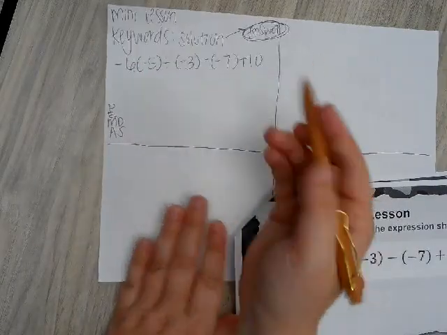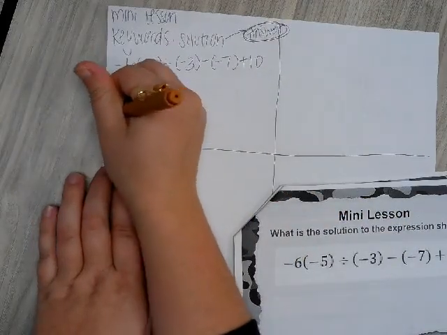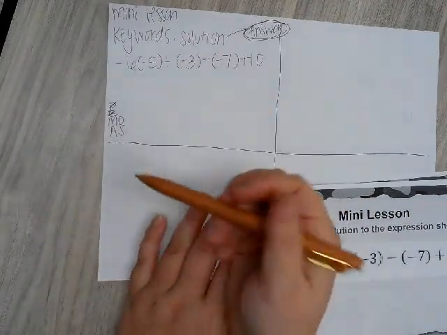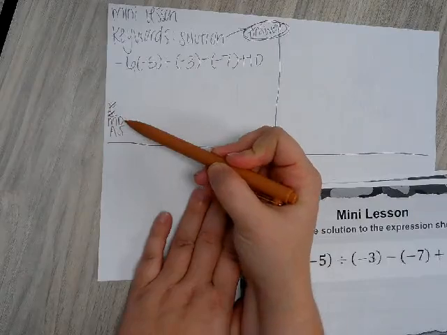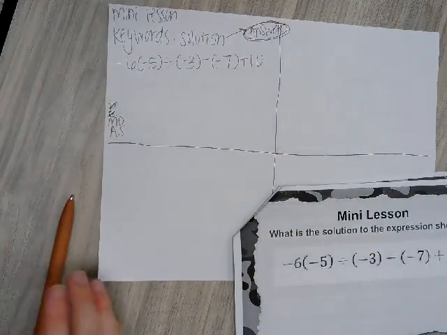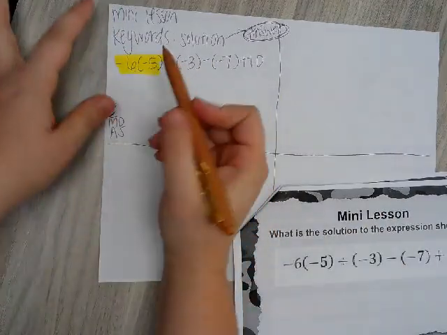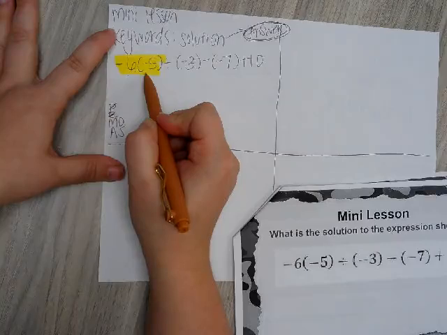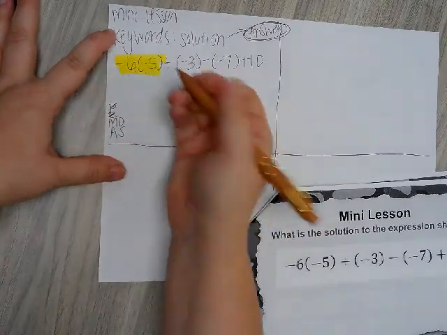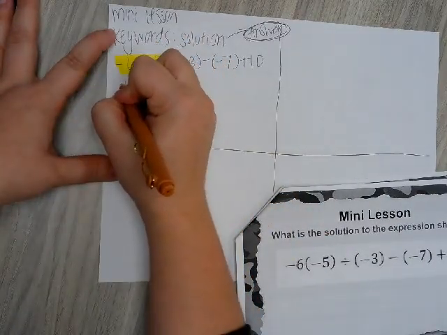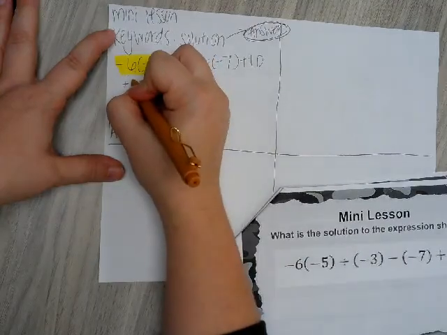So I do not have any parentheses. I do not have any exponents. But I do have multiplication and division, and I'm going to work from left to right. So I'm going to do this one first. -6 times -5. They're both the same sign, so I know that that's going to be a positive. So 6 times 5 is 30.